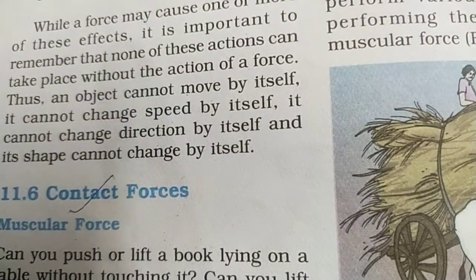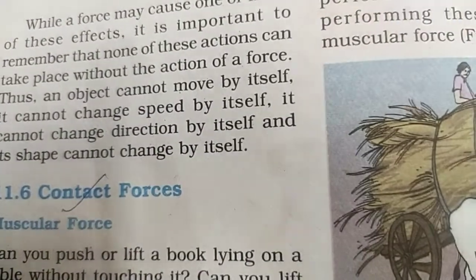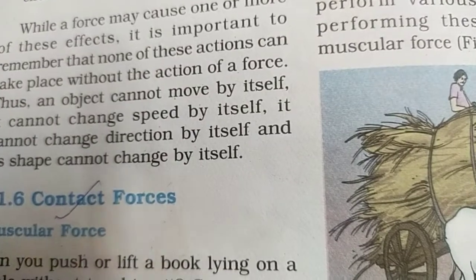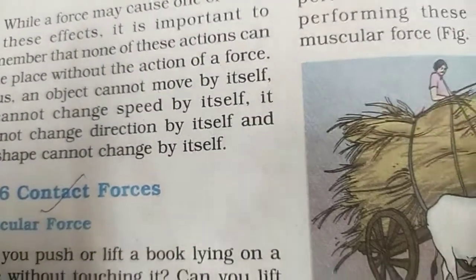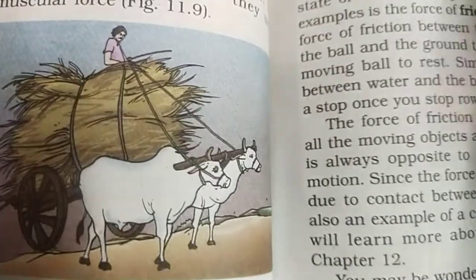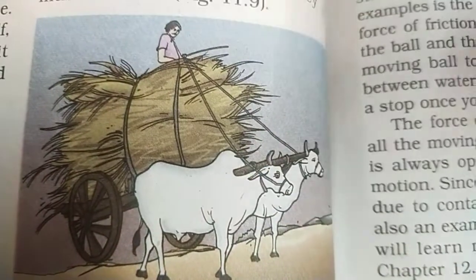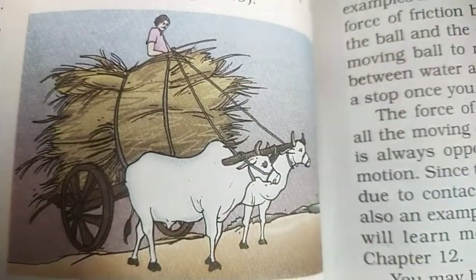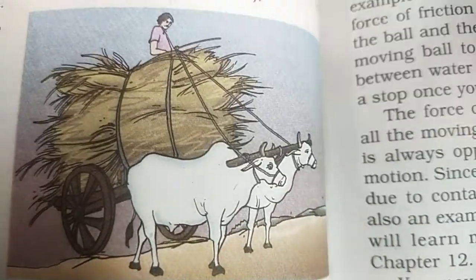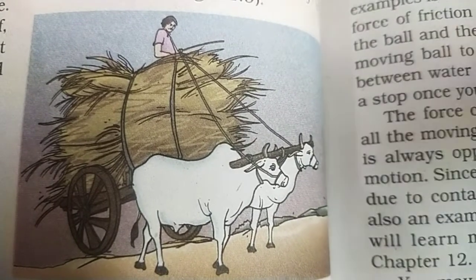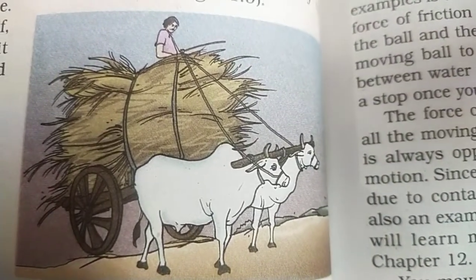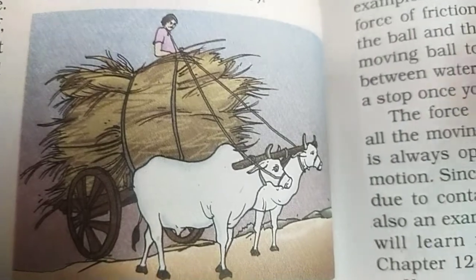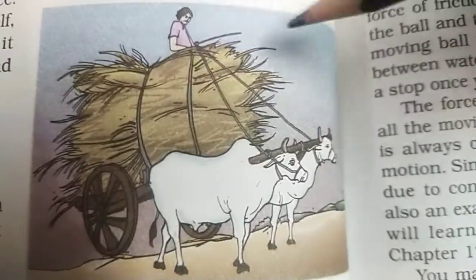But not only human beings, there are so many animals who also work with the help of muscular forces, like cows, buffaloes, elephants, camels, donkeys. These are the animals who serve us with their muscular forces. And this is the contact force.